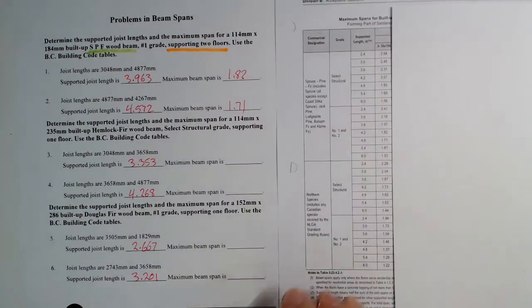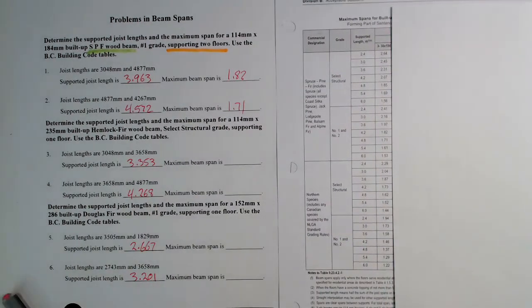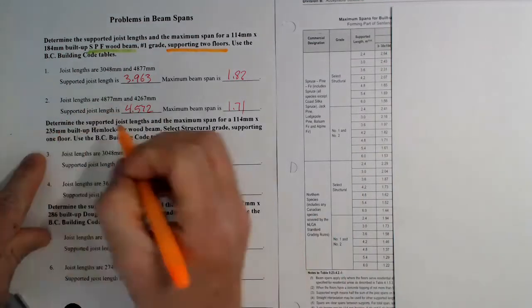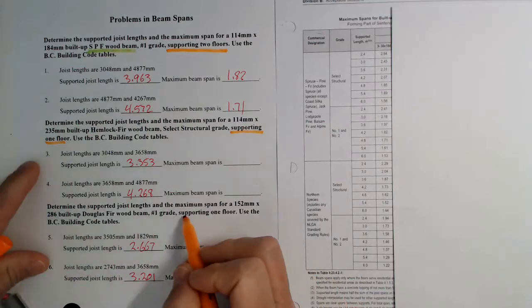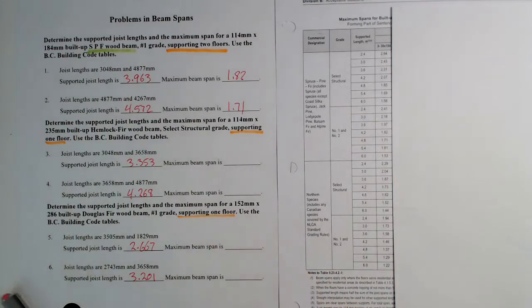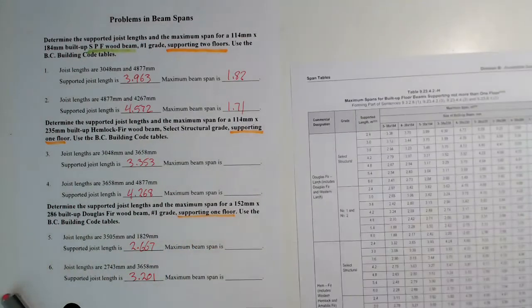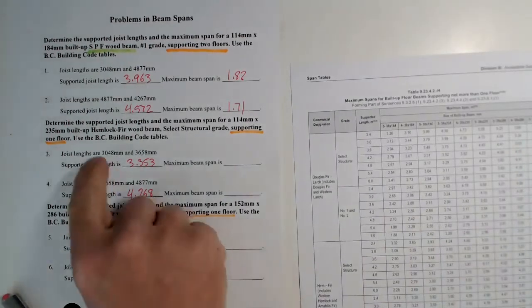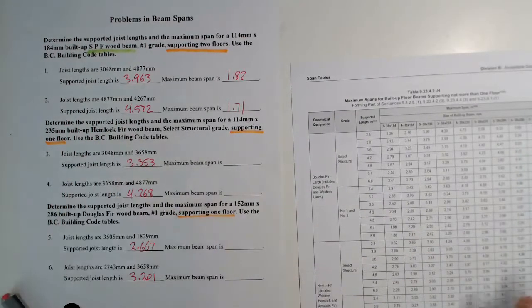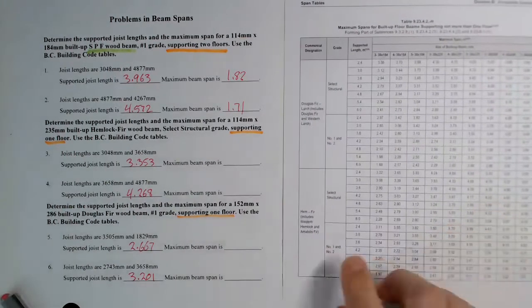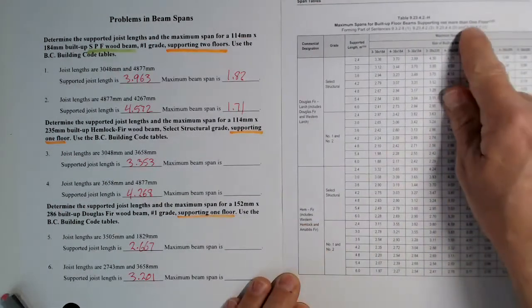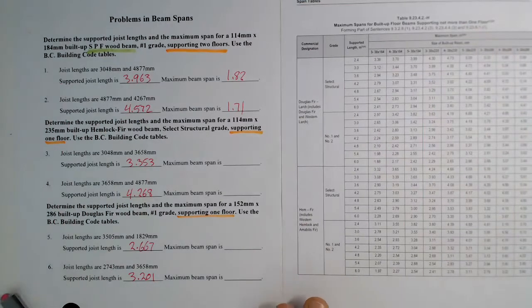Okay, easy enough. Now let's go to our next table. Now this table is supporting 1 floor, and then our last one also is supporting 1 floor. So let's go ahead and change tables to supporting 1 floor, and it's got to be hemlock fir. Okay, so they're supporting 1 floor right there. Hem fir, supporting not more than 1 floor.